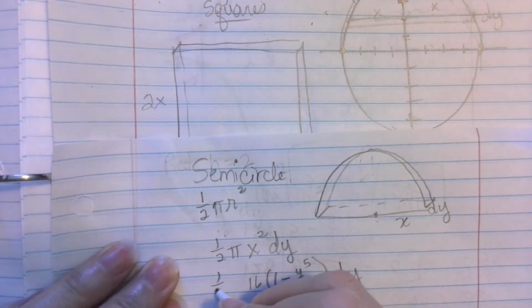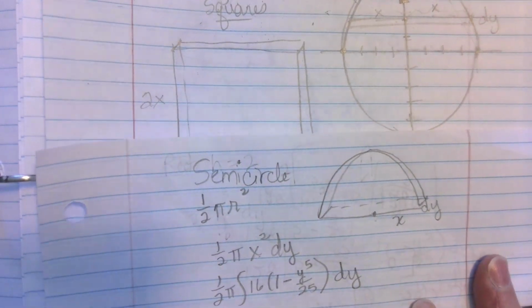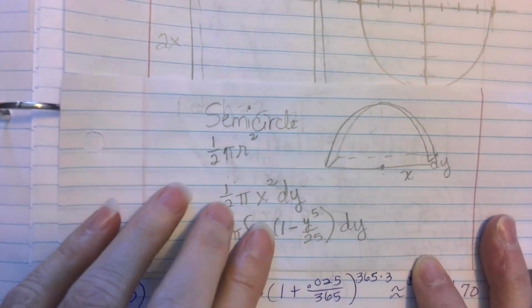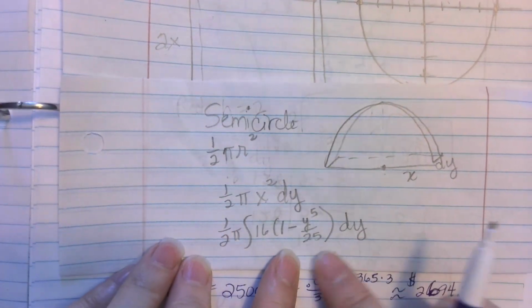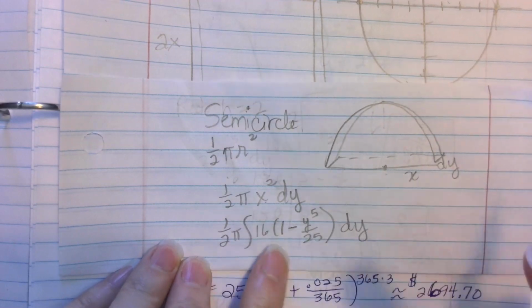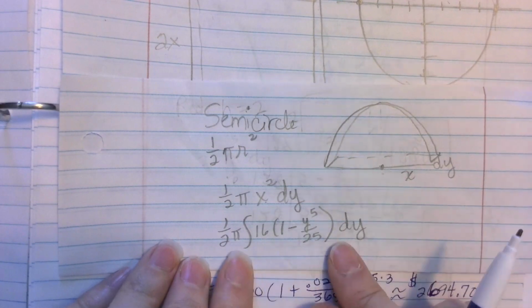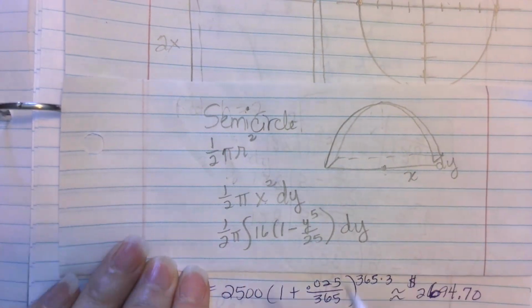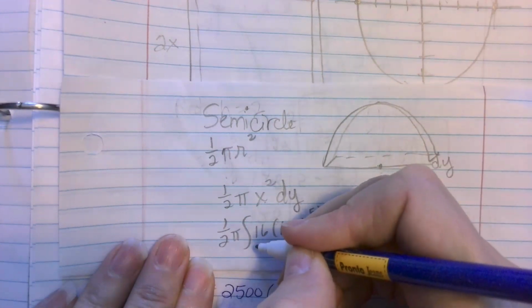We have a 1/2 pi outside. Anytime you do these over and over, you're going to find, if you use different figures, there's one problem in the homework, and it just says they're squares. They're equilateral triangles. They're, whatever.